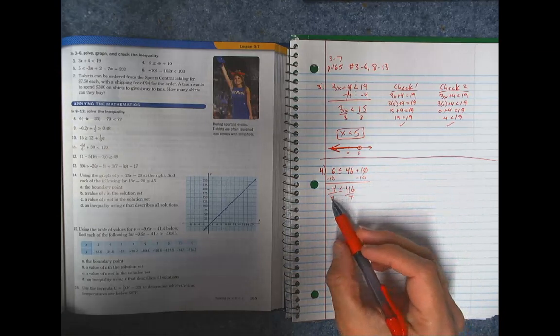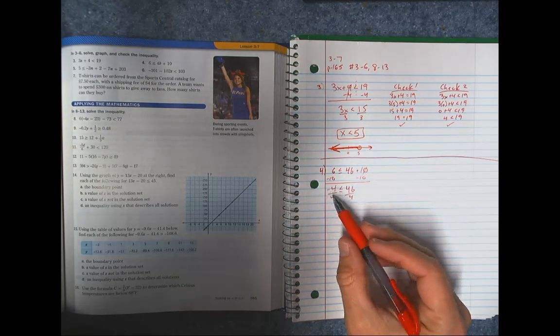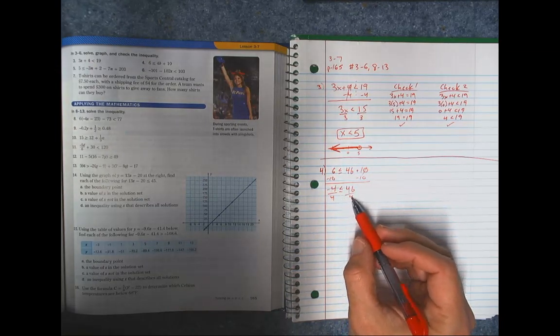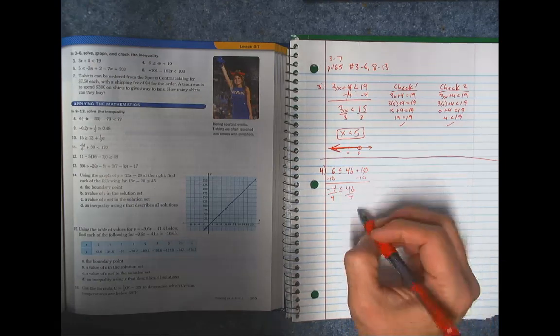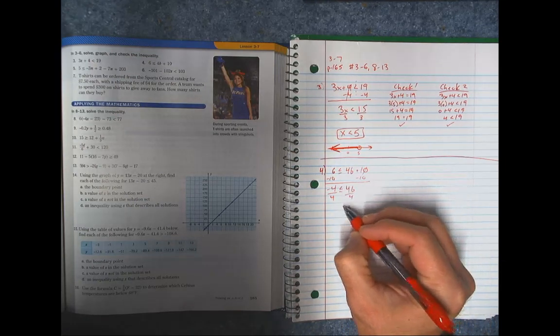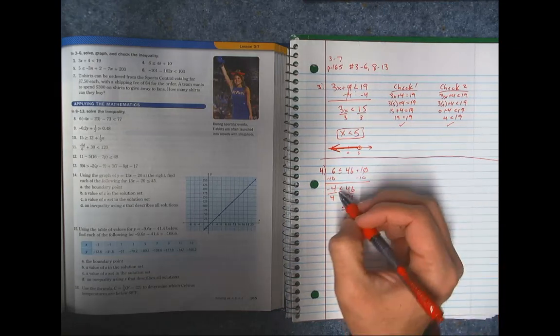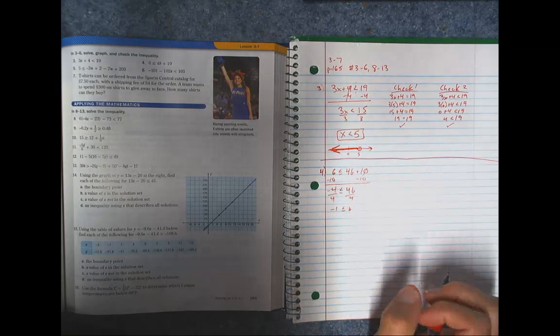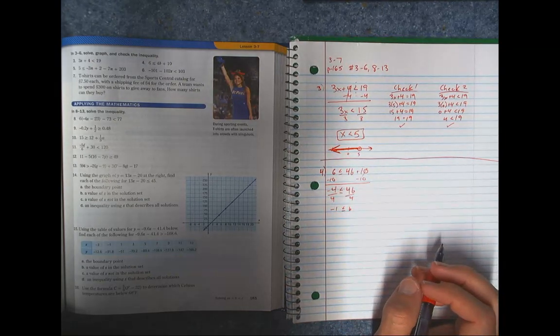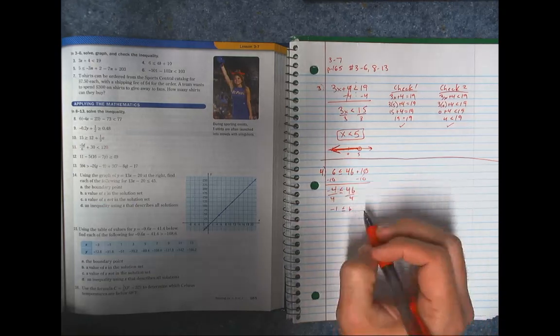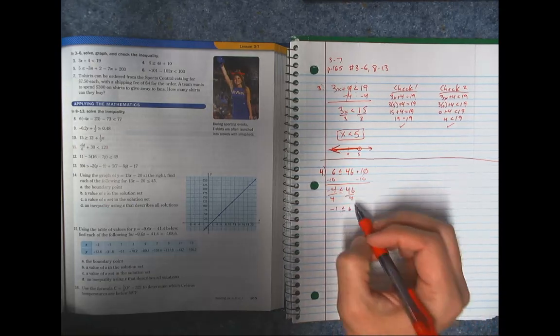Now, the number we are dividing by is positive. I know there's a negative here, but the number we're dividing by is positive. So this is not going to change. So keep b on the right side and keep this facing the same direction. And now I get negative 1. So we dealt with negatives, but we did not flip because the number we divided by was positive.